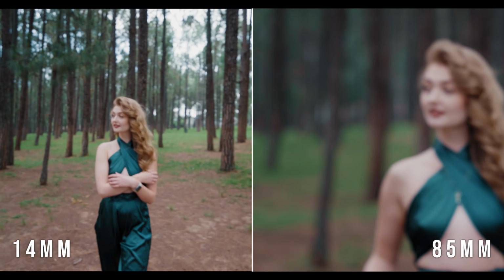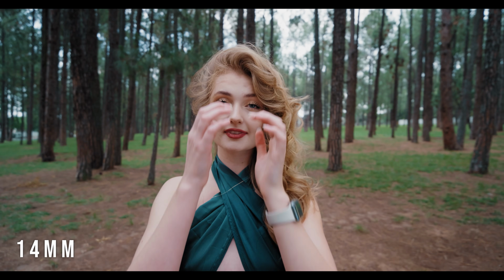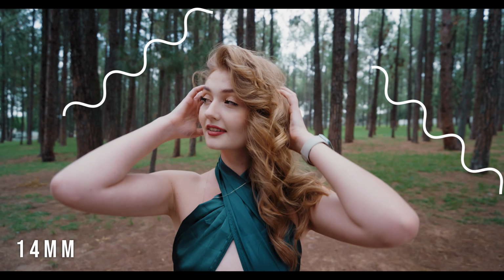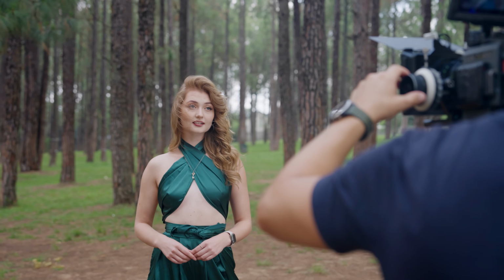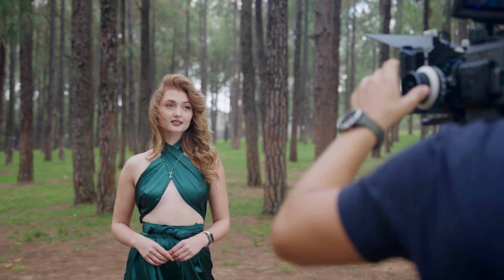So compare the 14mm and the 85mm again. In the 14mm, it seems like the background is really far away, but in the 85mm, it basically feels like the background's about to fall on top of it. So if you're going for an intimate portfolio shot like I was going for here, I would go with either a 50 or an 85mm when just looking at lens compression.